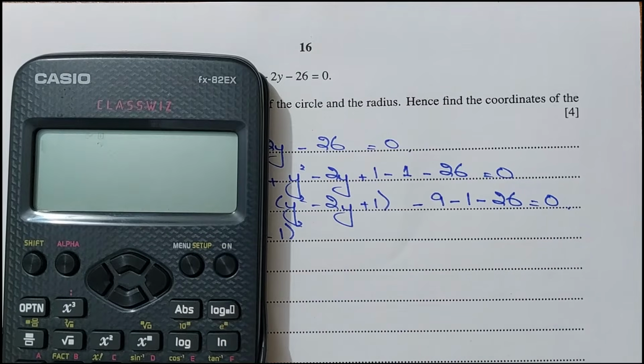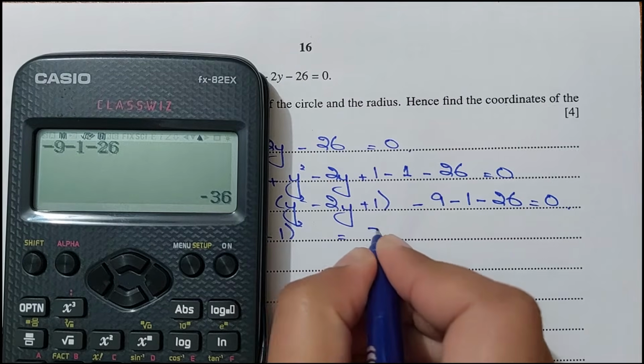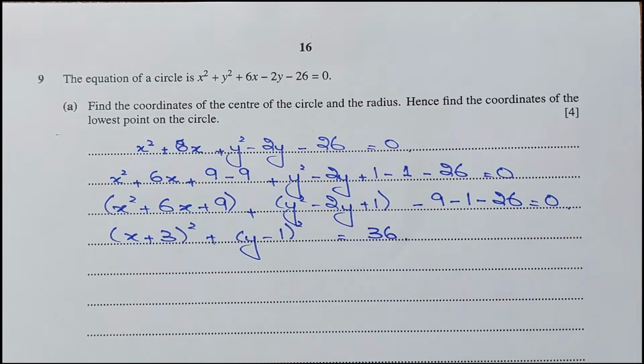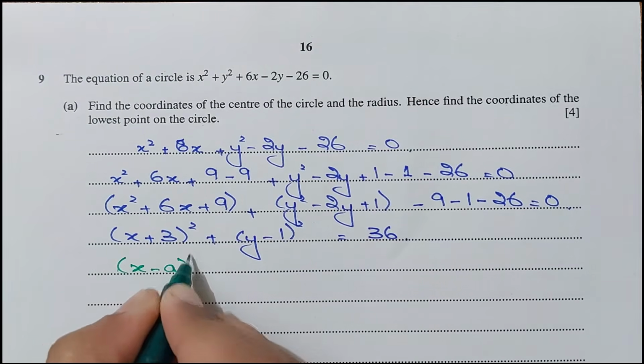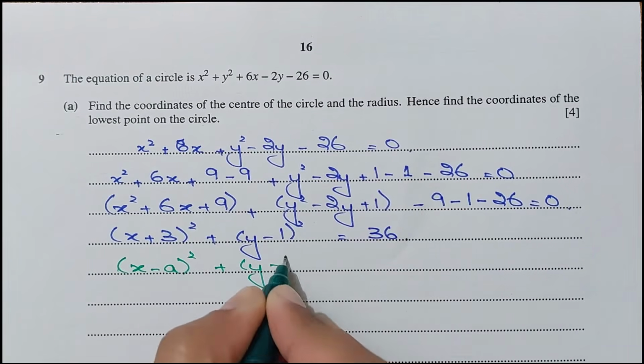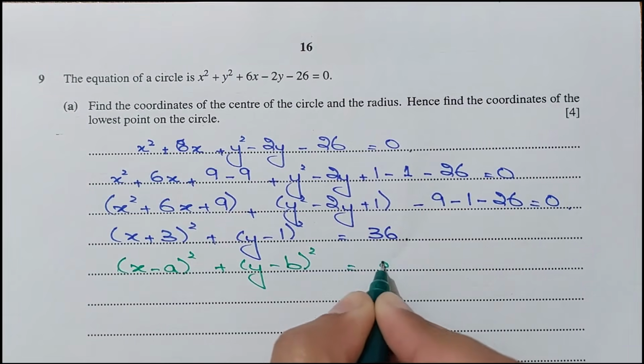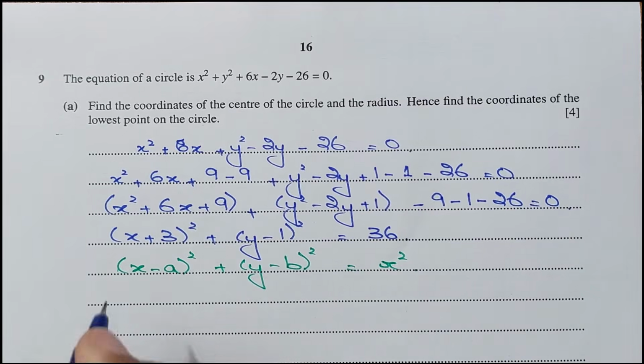Okay, let me simplify. Minus 9 minus 1 minus 26, this is minus 36, so equal to positive 36. Okay, now this is the equation of a circle. If I compare this with x minus a whole squared plus y minus b whole squared equals radius squared, right? So we can find out the center of the circle.